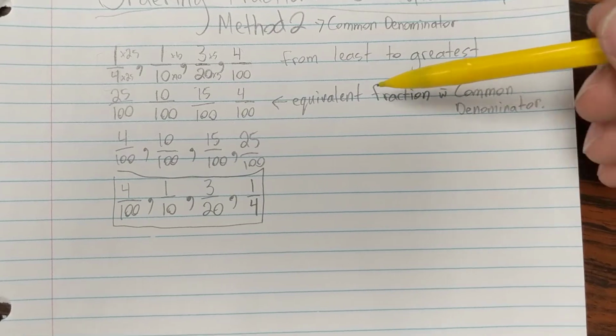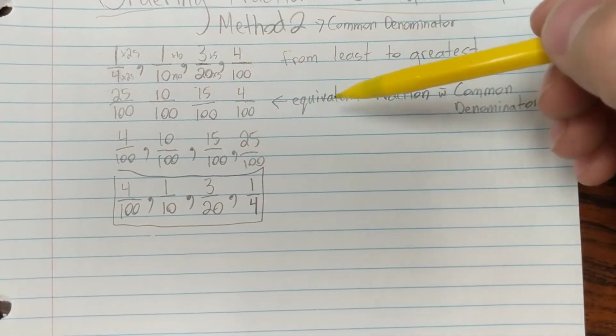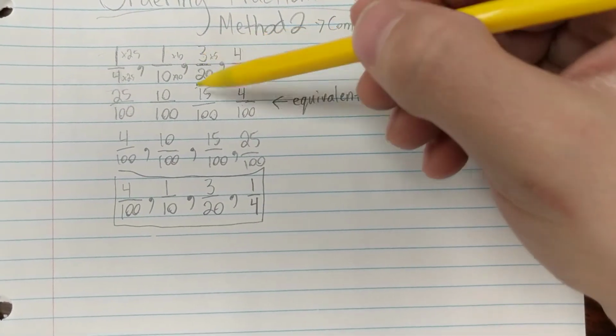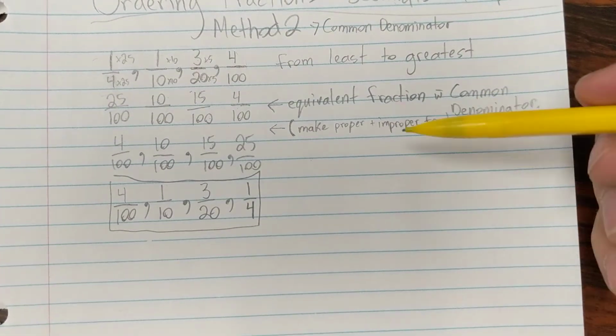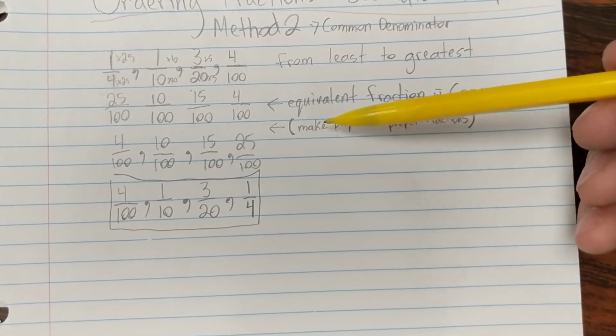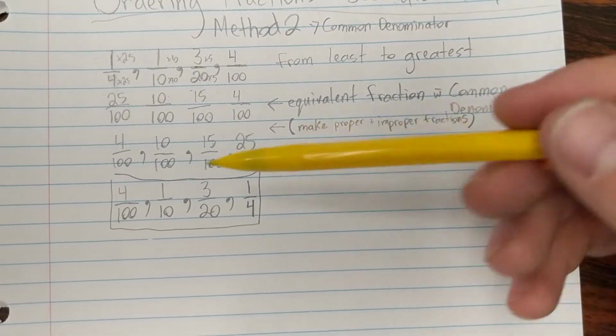So we find an equivalent fraction with a common denominator is our first step. So change these into equivalent fractions. So this is equal to this, this is equal to this, and this is equal to this. The next step, which we didn't actually have to do here, would be to make them proper and improper fractions, getting rid of mixed fractions. We didn't have to do that here.